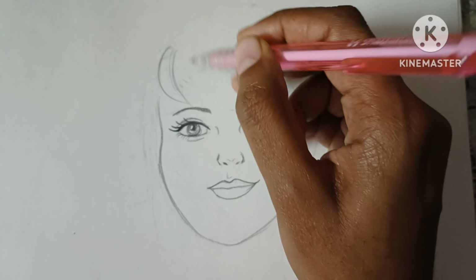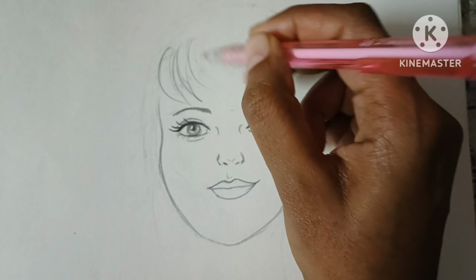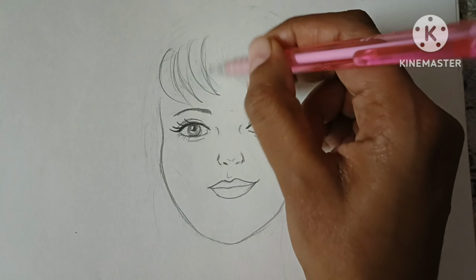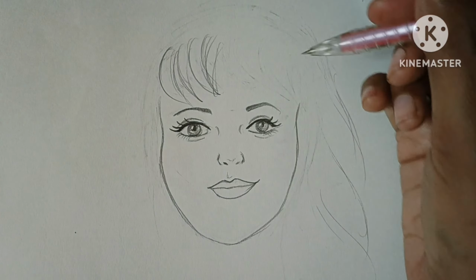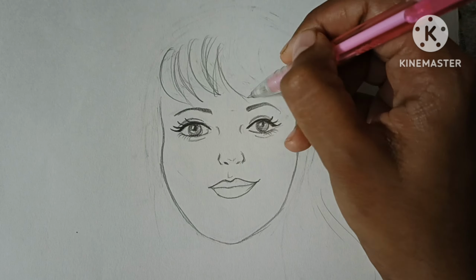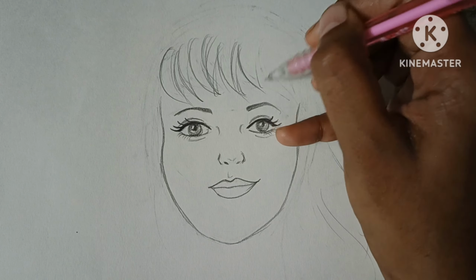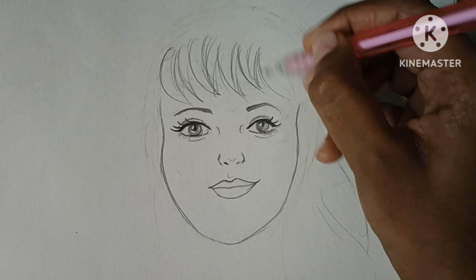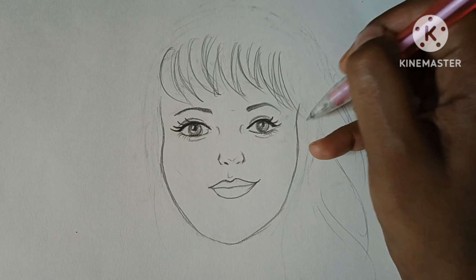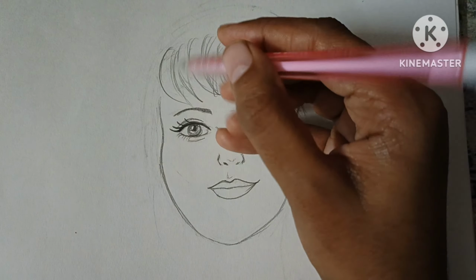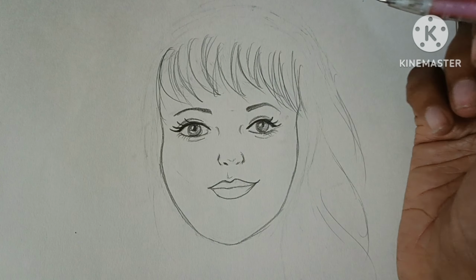I'm drawing her hair. I'm just drawing her hair randomly, and you can see that a bit of messy person.